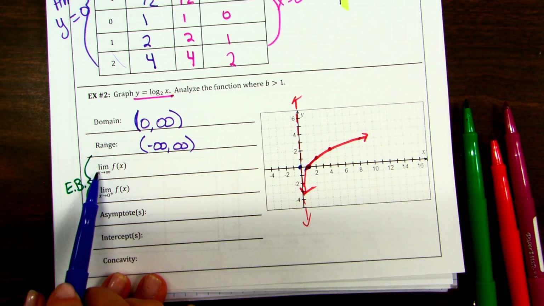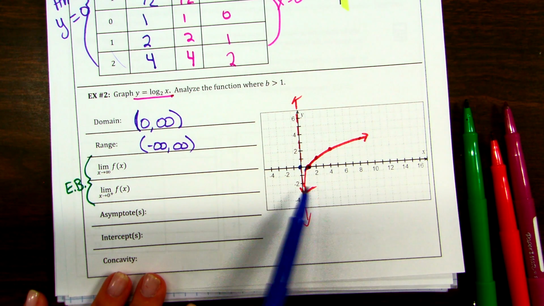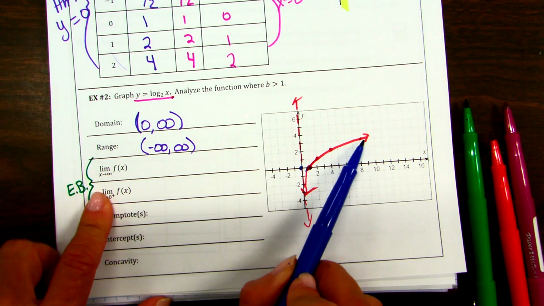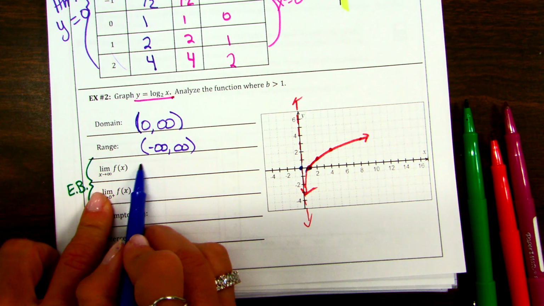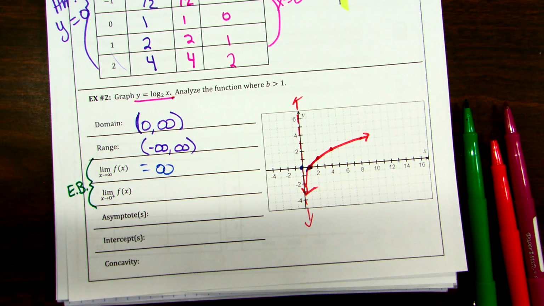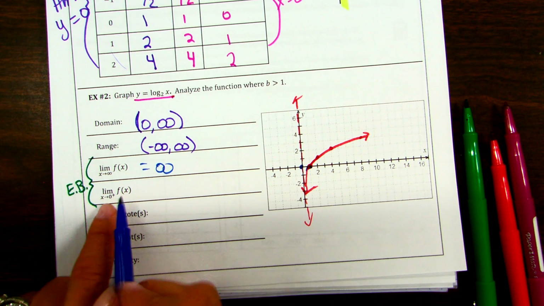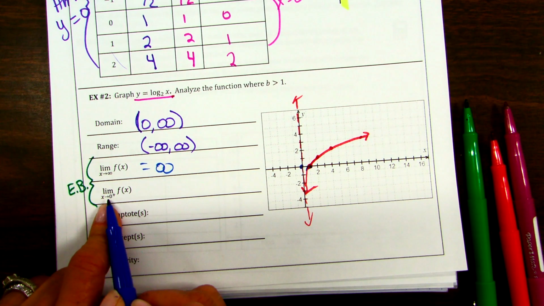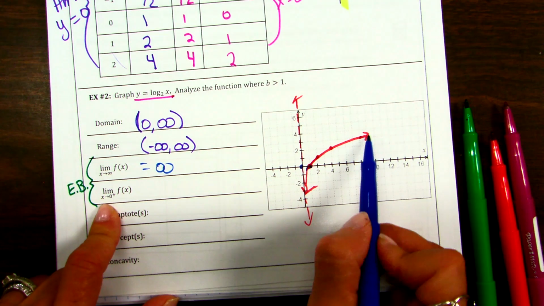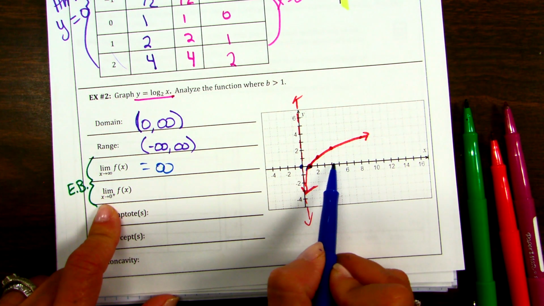All right, end behavior. As the limit of this graph as x approaches positive infinity, what are my y values going to do? Infinity. They're going up, up, up, up, right? Now look at this one. We haven't seen this limit statement in a while. The limit of the graph as x approaches 0. What's that plus mean? From the right.